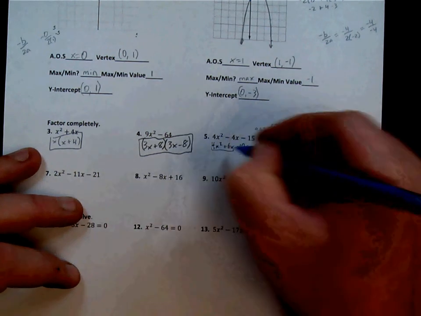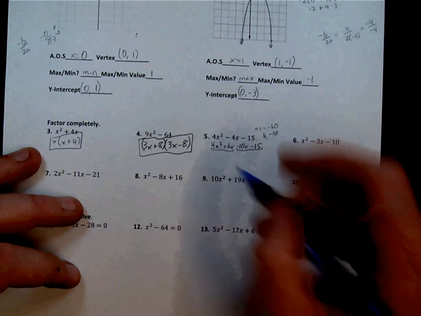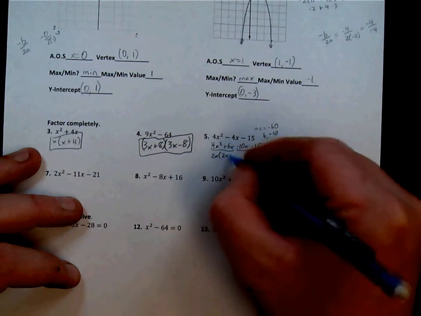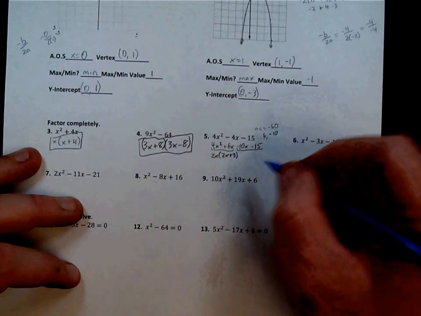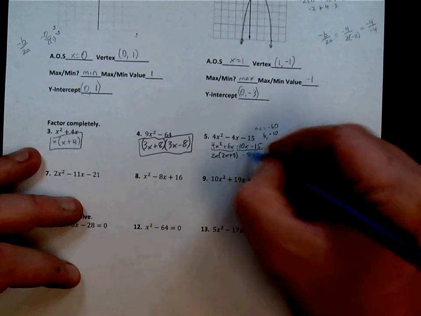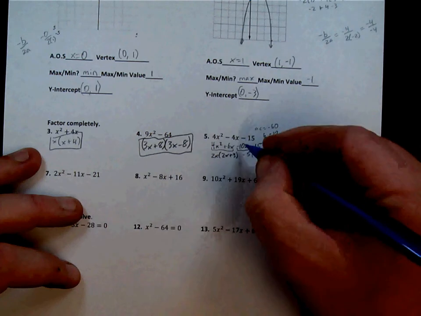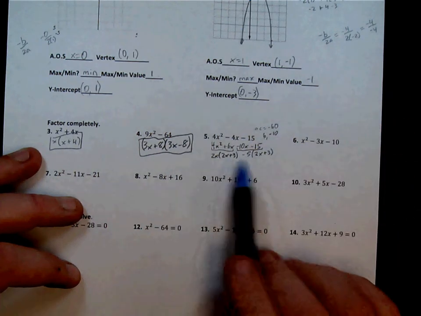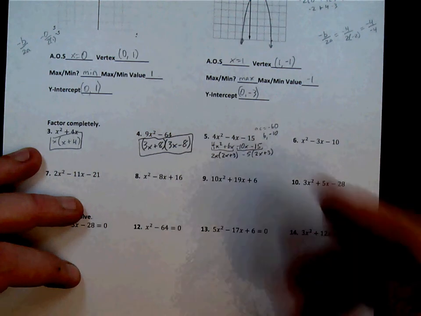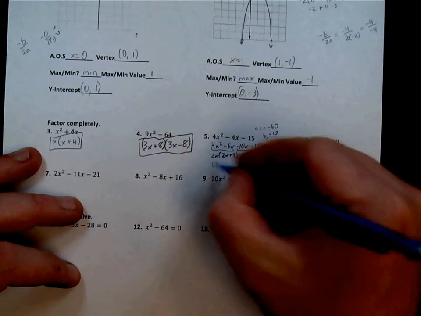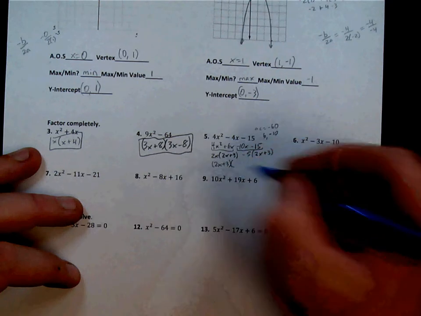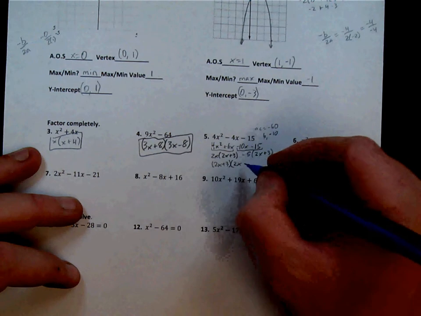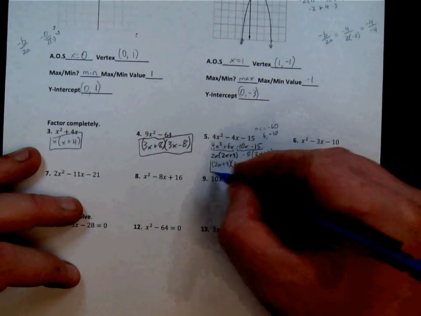Now factor by grouping. Those first two and then the last two. First two, I can pull out a 2x, leaving me with 2x plus 3. These two, I can pull out a negative 5, leaving me with positive 2x, and then negative 15 divided by negative 5 is positive 3. Both sets of parentheses match, 2x plus 3 in both cases. So now I can factor out 2x plus 3, leaving me with the 2x from the first term and negative 5 from the second term. So that is now factored.